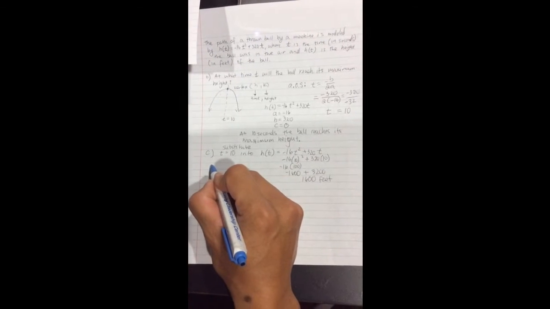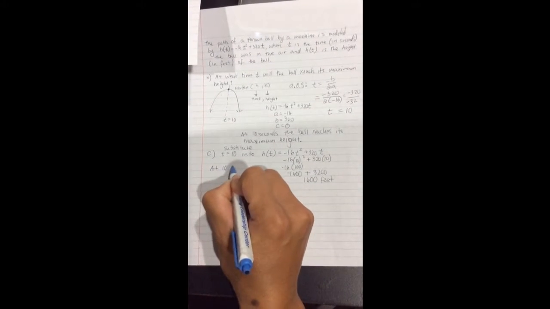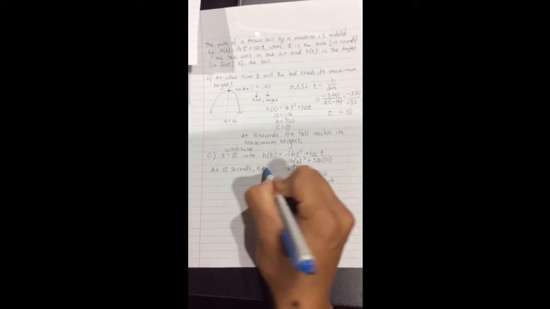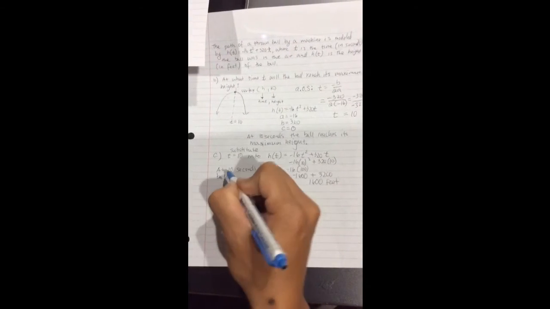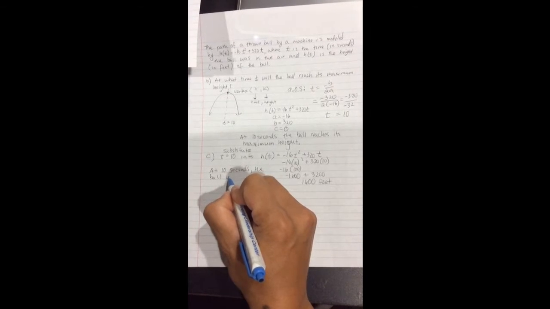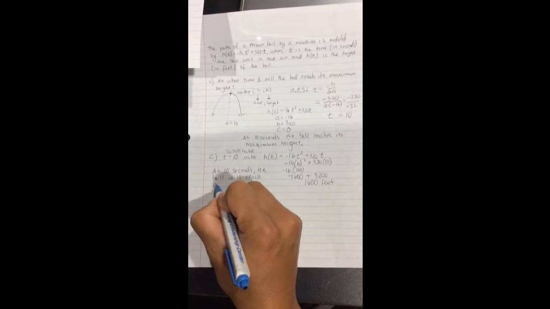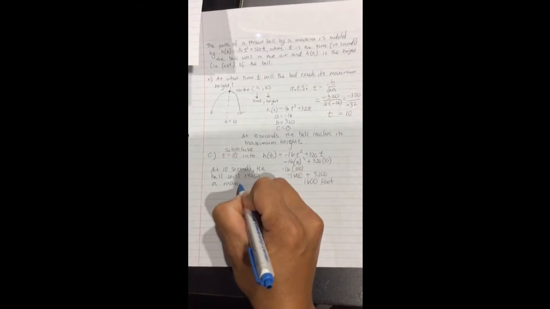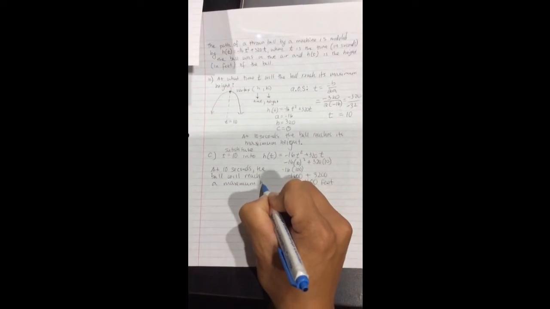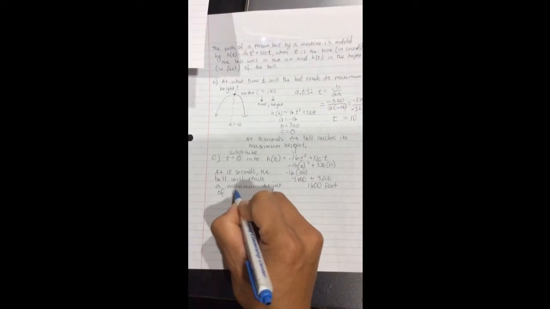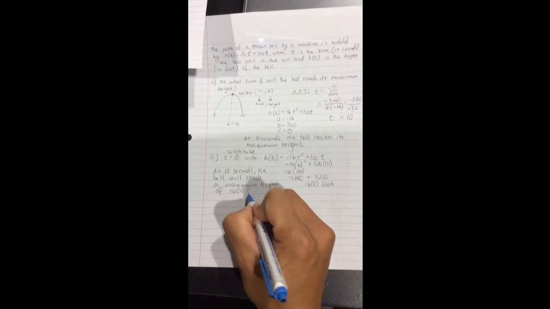So at 10 seconds, the ball will reach a maximum height of 1600 feet. Alright? So that's B and C.